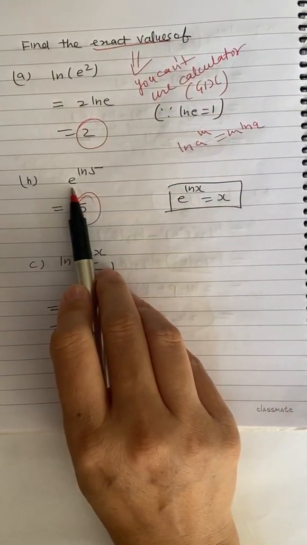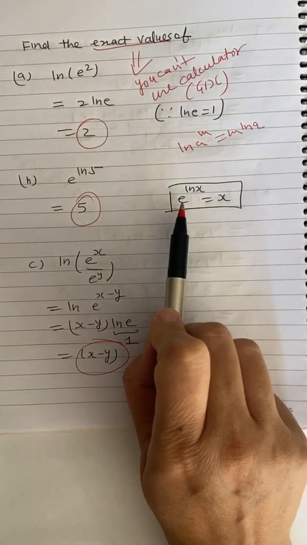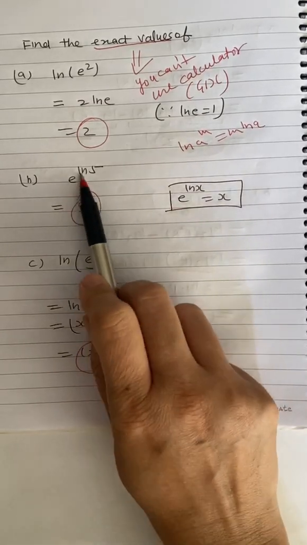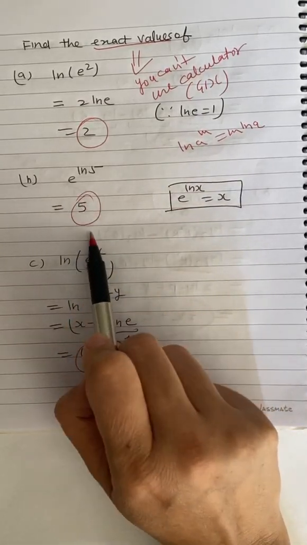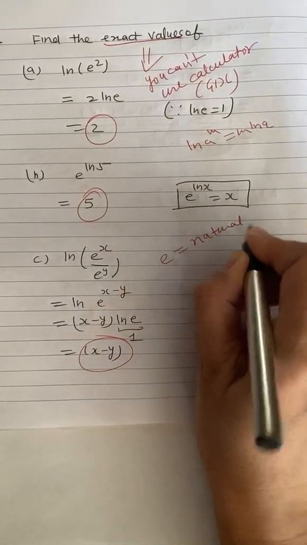Now the next one is e to the power of ln 5. So we have another rule, which is e to the power of ln x is equal to x. So this means e and ln will get cancelled. The final answer is 5. e is the natural log.